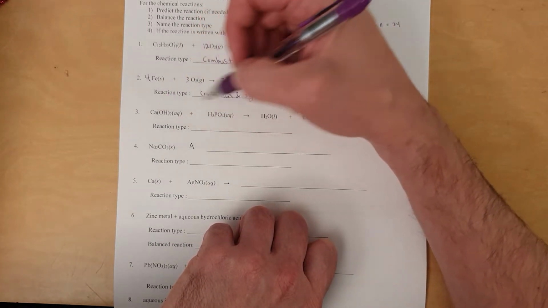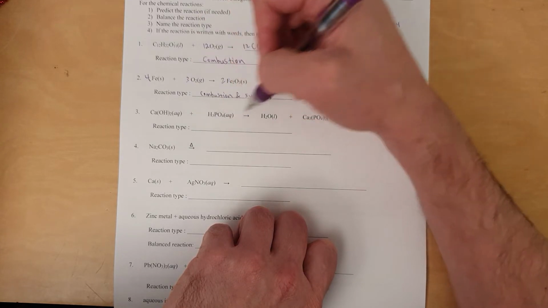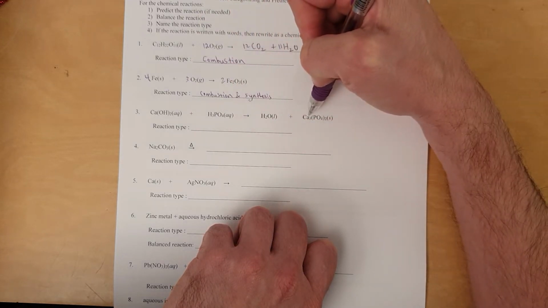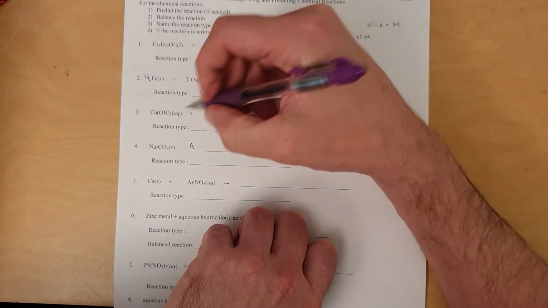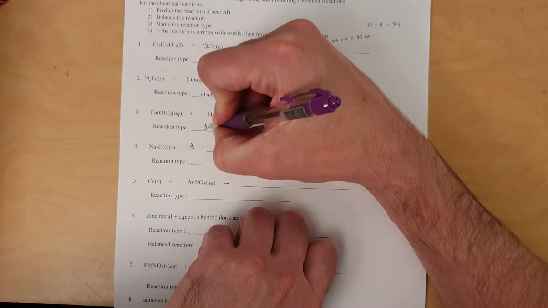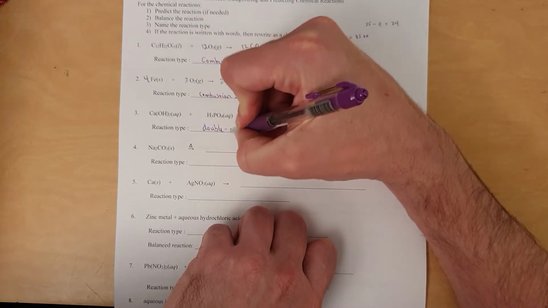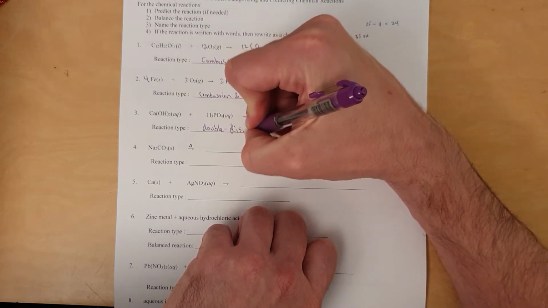Calcium hydroxide and phosphoric acid react to make water and calcium phosphate. This is compound plus compound makes compound plus compound. Ladies and gentlemen, this is a classic double displacement reaction. If you put double replacement, that's just as fine.